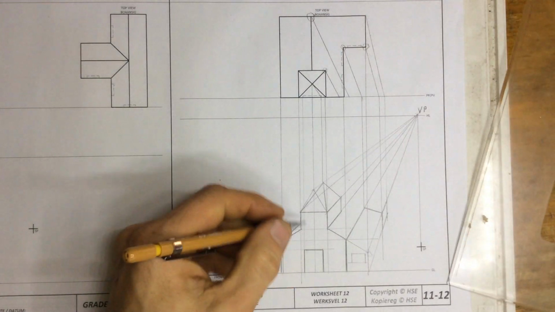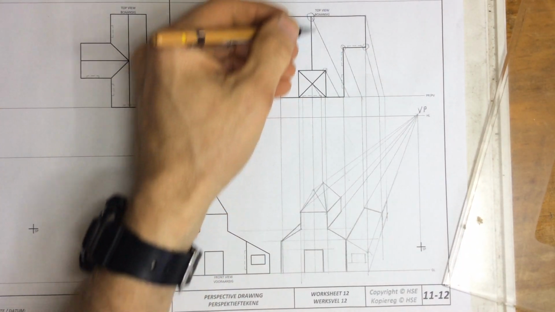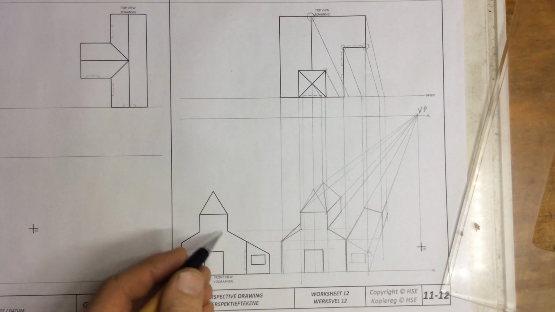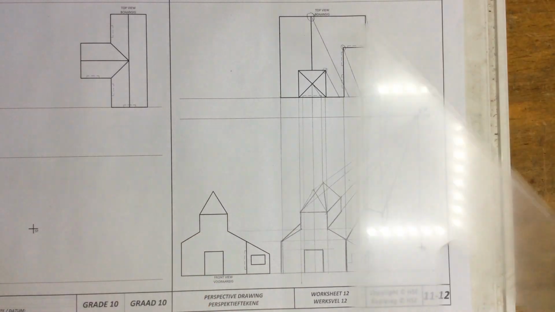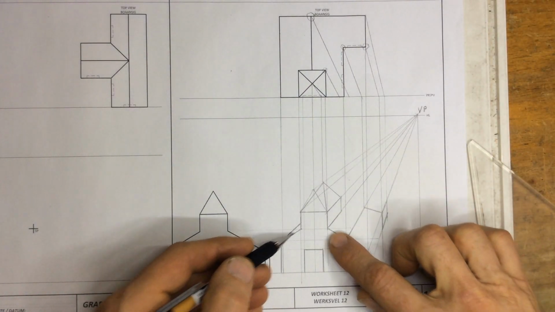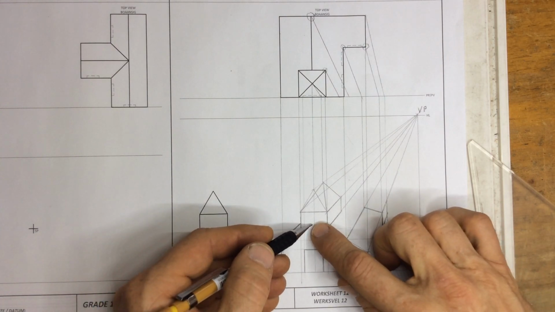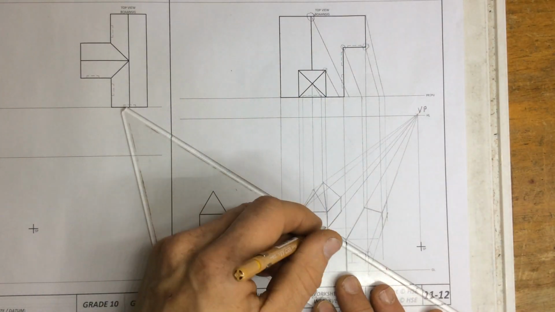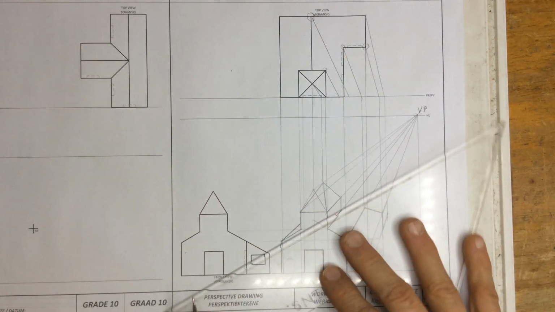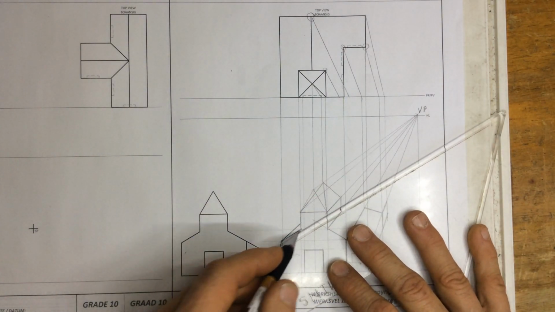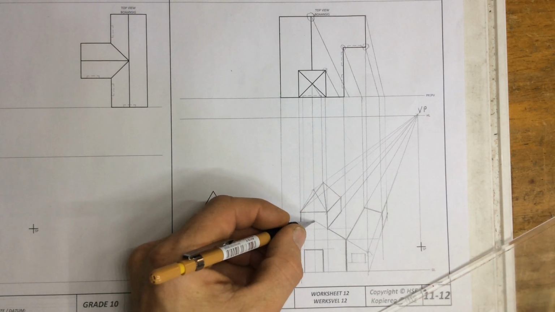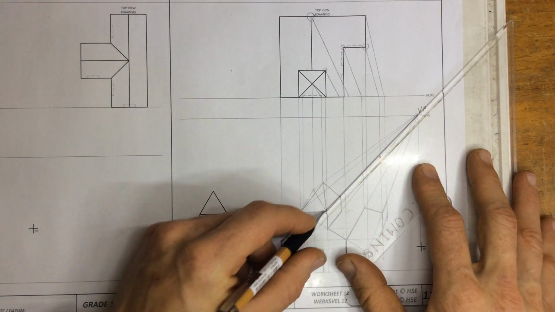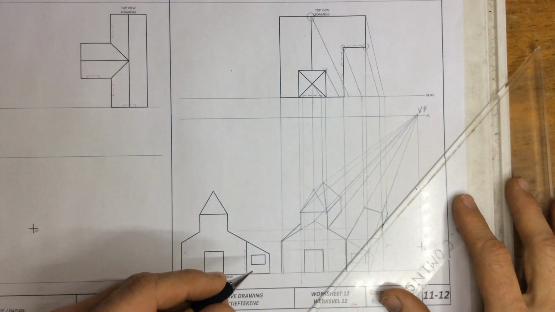I need to find out where that peak of that roof is. Now, it's not drawn over here or anywhere over here, but I know that this roof line is going to go all the way up to a point over there. So I'm going to take a construction line up over here and a construction line up over there to get me a point that I can take back to my vanishing point. Construction line going back to vanishing point over there.